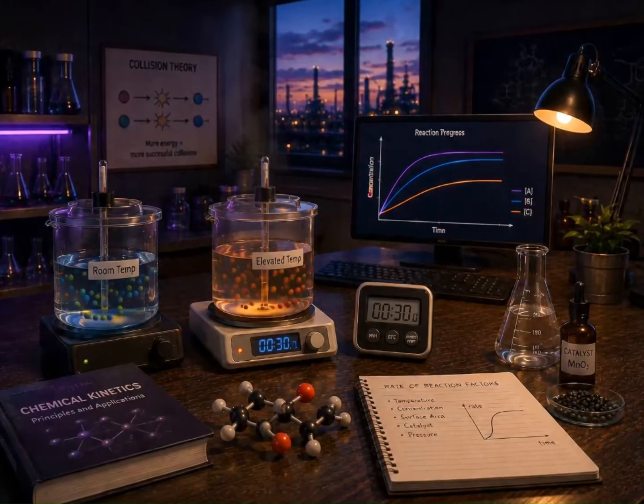Q is the energy transferred, usually in joules. M is the mass, usually in grams. C is the specific heat capacity, often 4.18 joules per gram per degree Celsius for water. Delta T is the change in temperature.